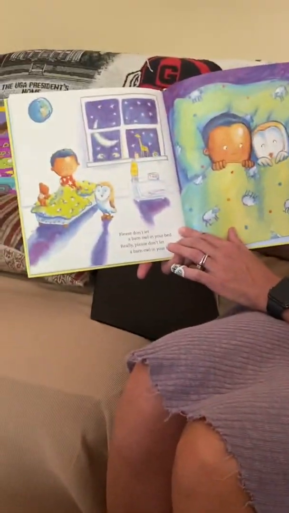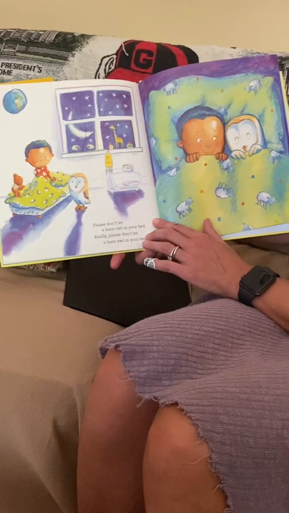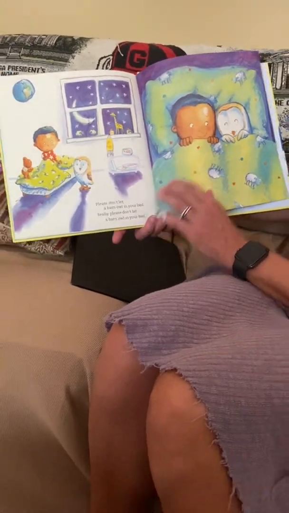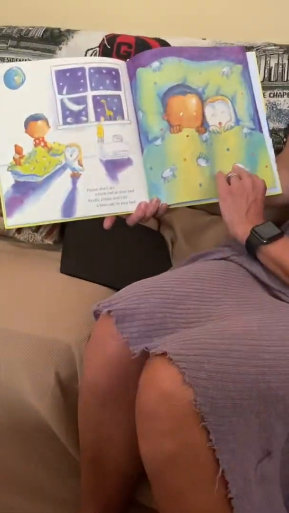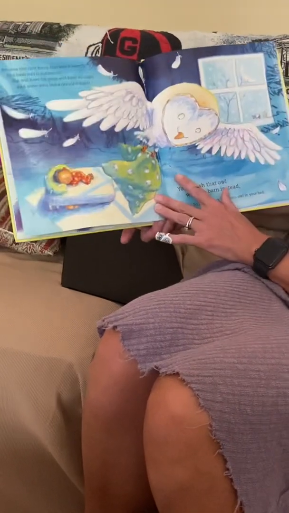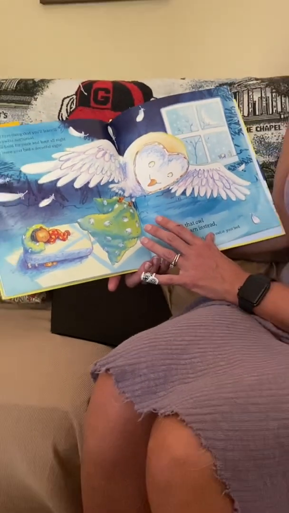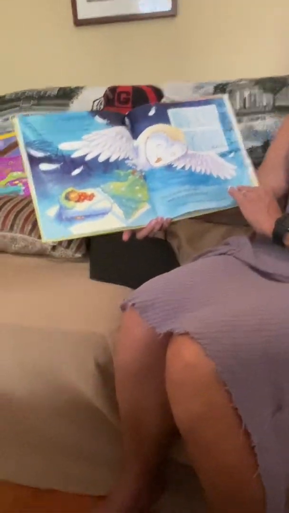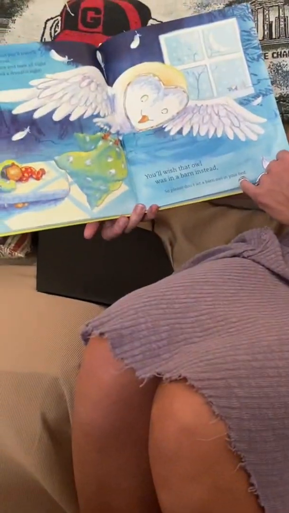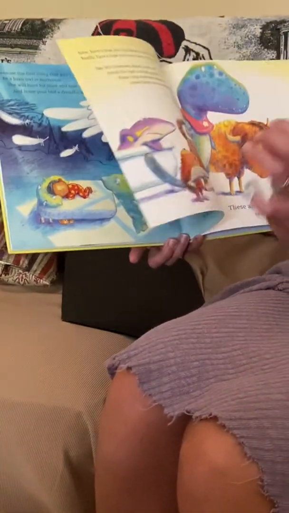Oh, gracious, please don't let a barn owl in your bed. Really, please don't let a barn owl in your bed. Looks cuddly though, doesn't he? Because the first thing you'll learn will be a barn owl is nocturnal. She will hunt for mice and hoot all night and leave your bed a dreadful sight. You'll wish that owl was in a barn instead, so please don't let a barn owl in your bed.